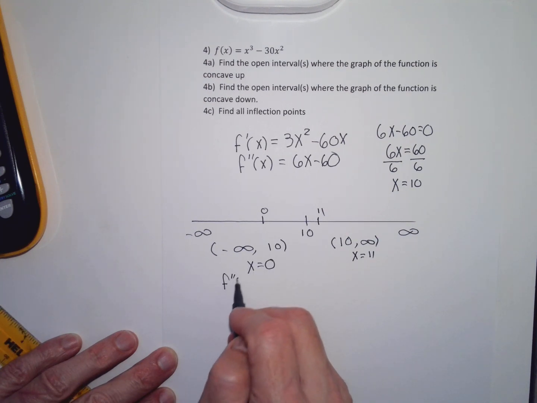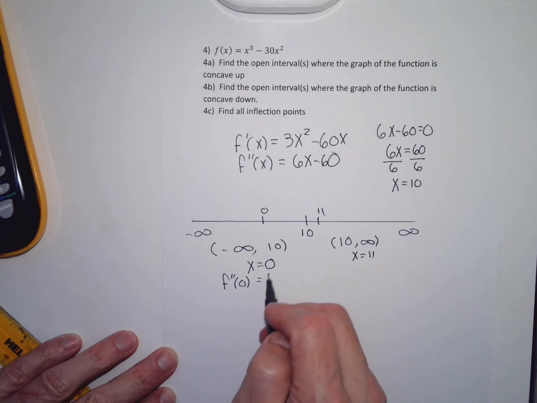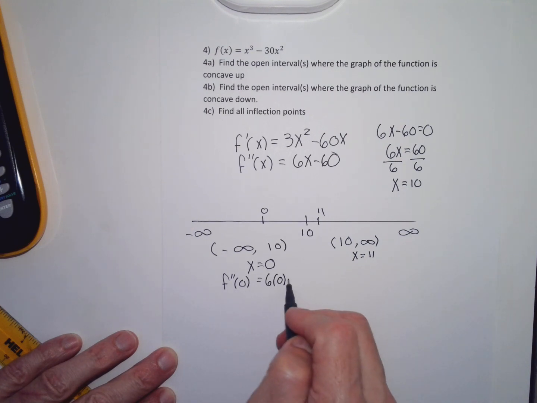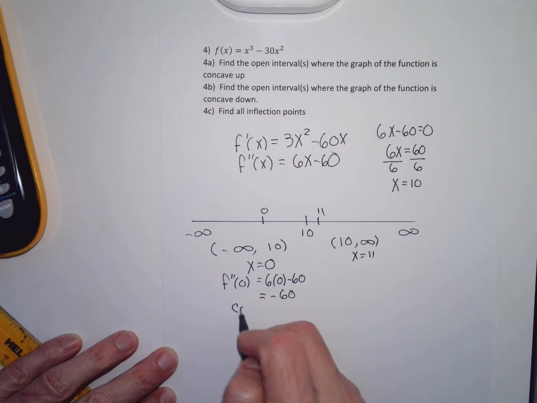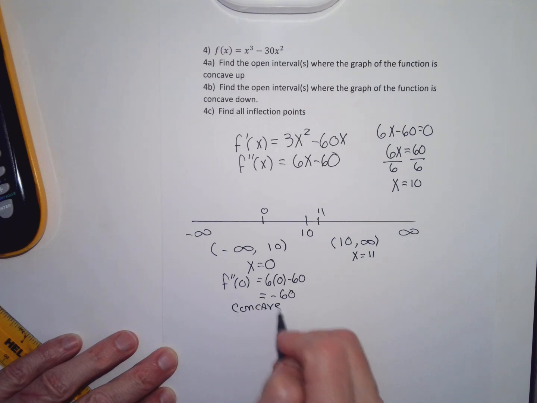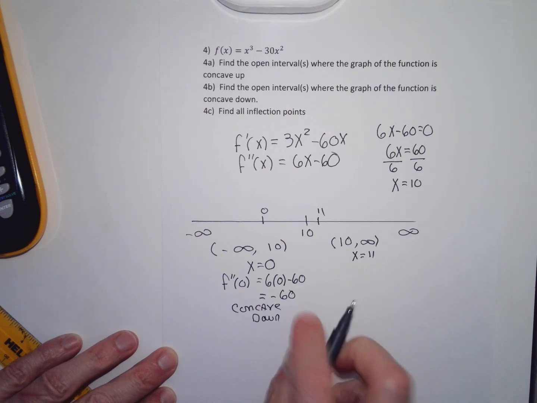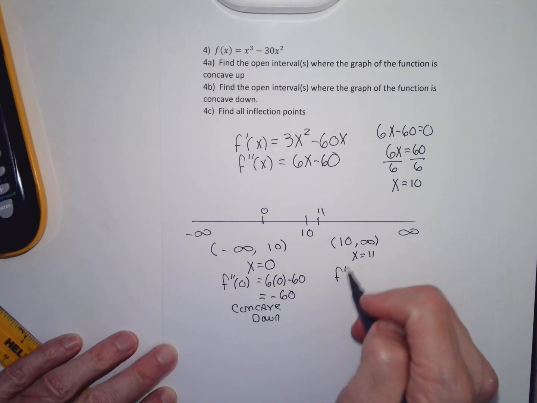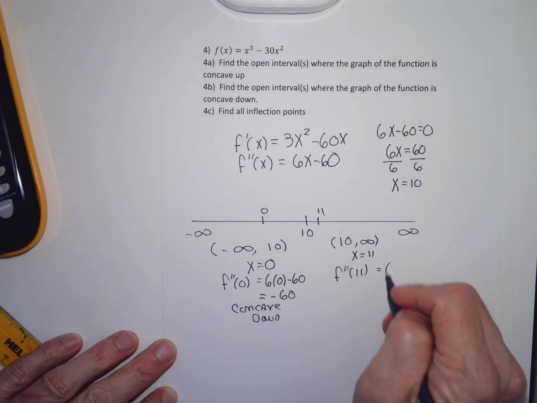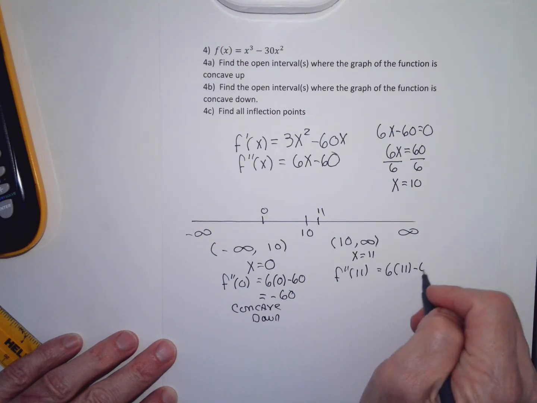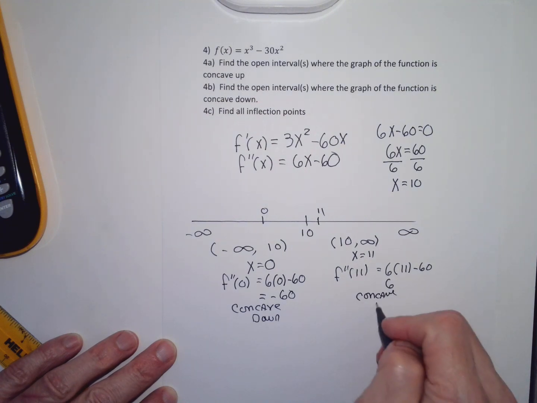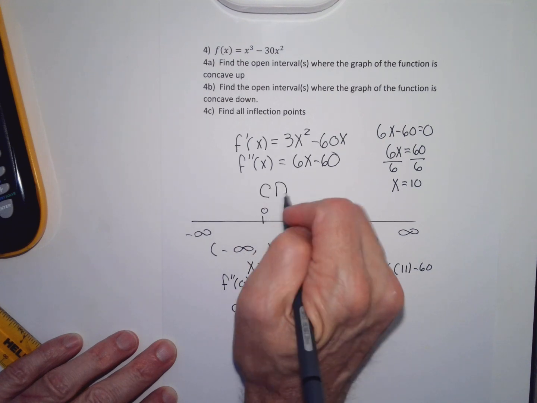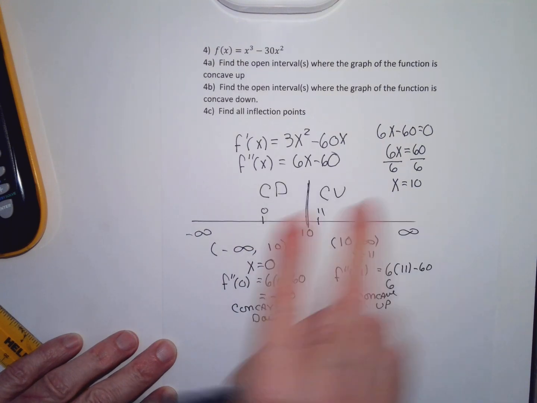They're going to give different results, but the results will have the same signs. So first interval, plug in whatever number you pick. I picked 0. Usually I pick 0 unless it's a fraction. And this gives me negative 60, which means in that interval, the graph is concave down. If you picked 9, you'd get negative 6. It still would tell you the graph was concave down. When I plug 11 in, I get 6 times 11 minus 60. That's going to give me 6, and because it's positive, the graph is concave up. So the graph goes from concave down to concave up.